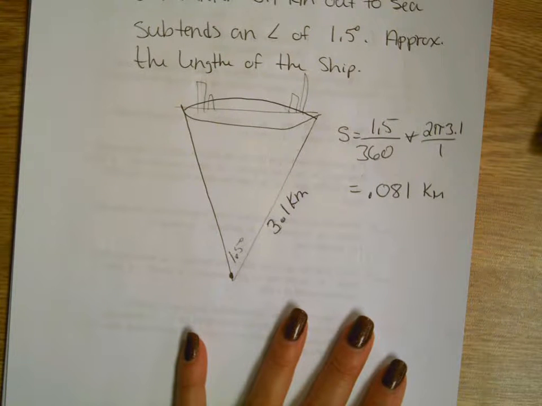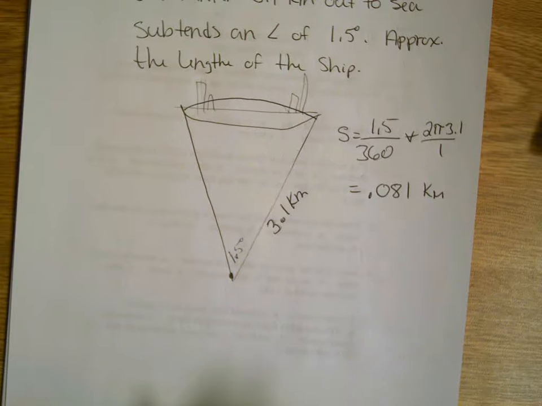So 81 meters if we wanted to go back to what a ship probably is measured in, meters. Okay, so that ends that section. There was the one set of story problems. I felt like I was going long on Friday, so I want to hit that.